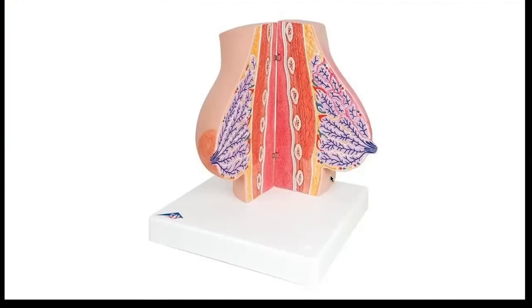This is a model of the breast. You can see the areola and the nipple. The dark blue structures are the lactiferous ducts, the lactiferous sinuses, the pectoralis major muscle, and adipose tissue.